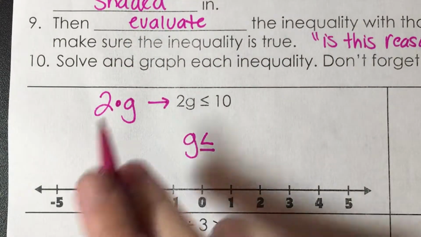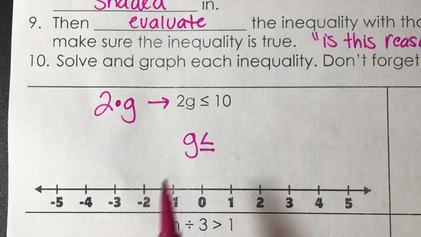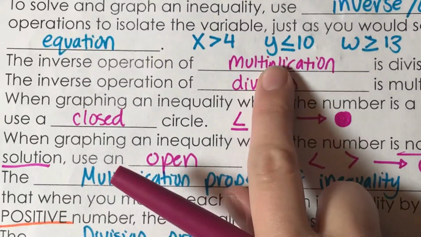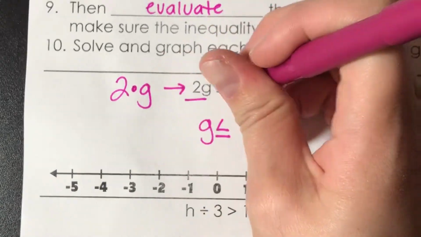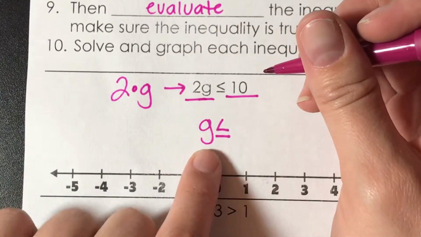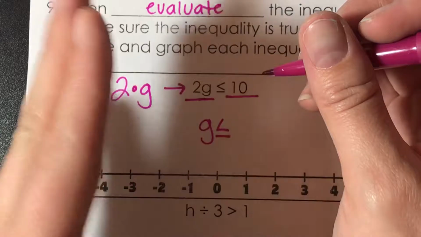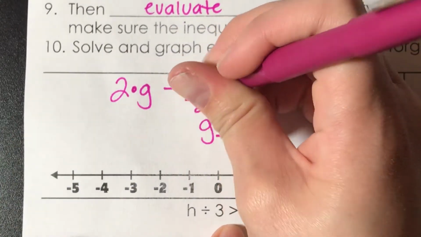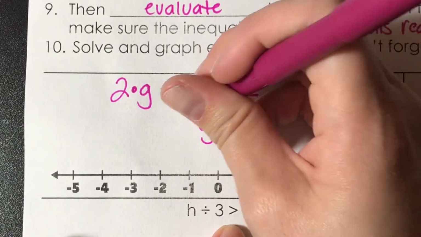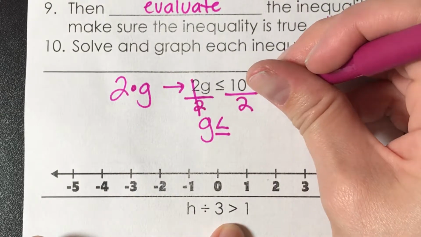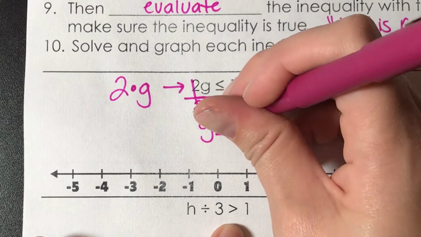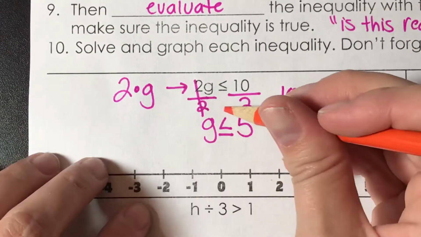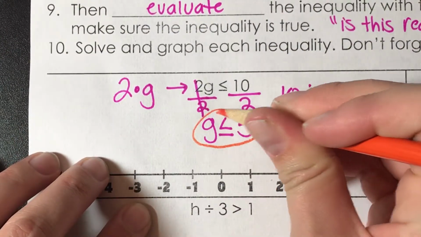So I need to do the opposite of multiplication. Well, the opposite of multiplication is division. So I'm going to divide each side by a number. I need g by itself. The 2 is the one I need to get rid of. So whatever I divide on one side, I'm going to do the same to the other side. This is the same as 10 divided by 2. 10 divided by 2 is 5. So there is my isolated variable.